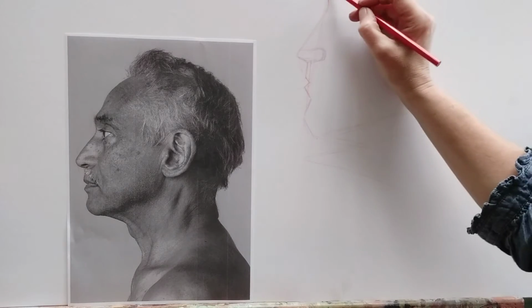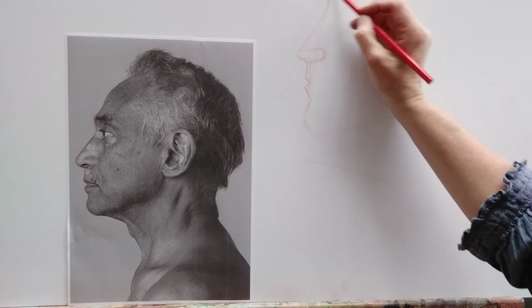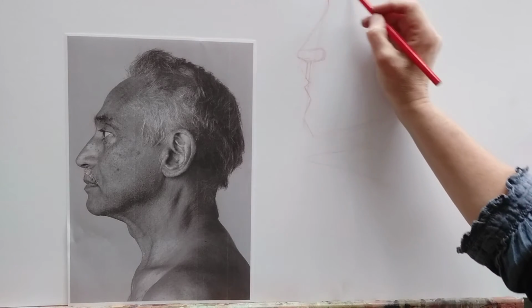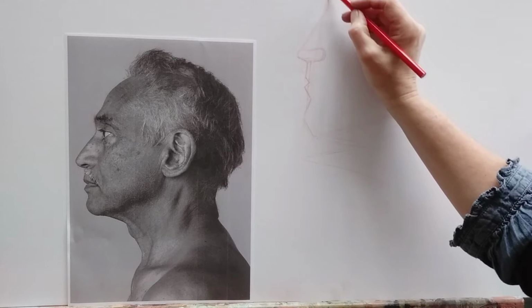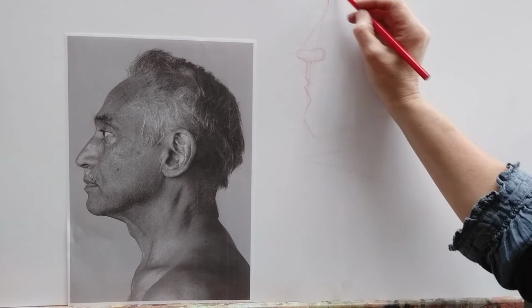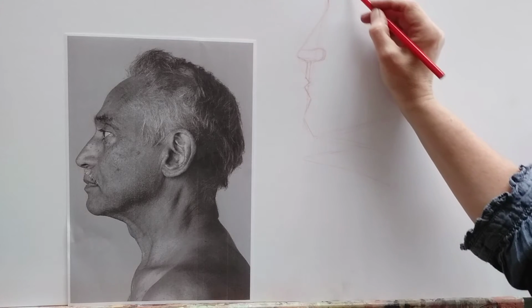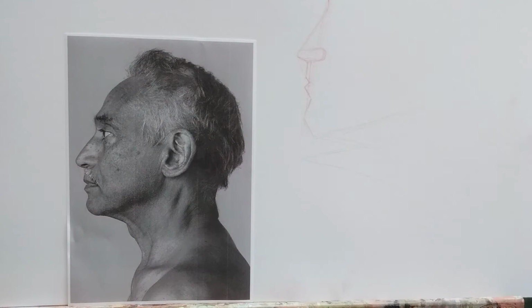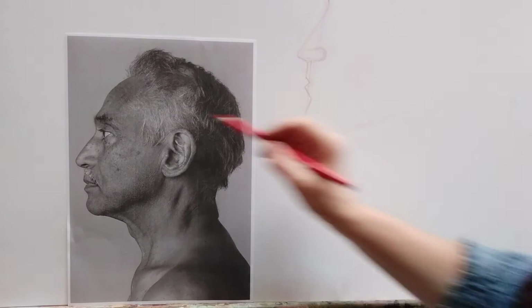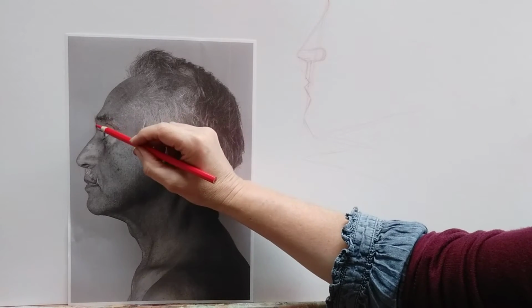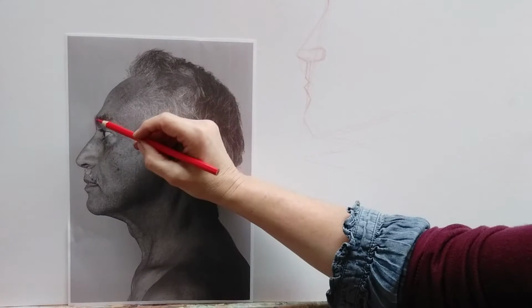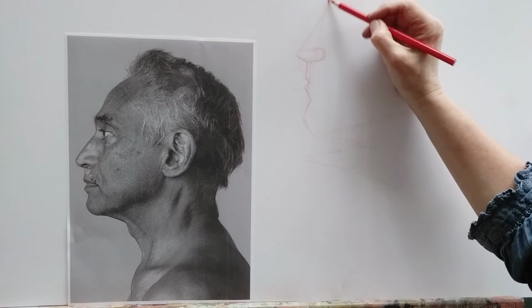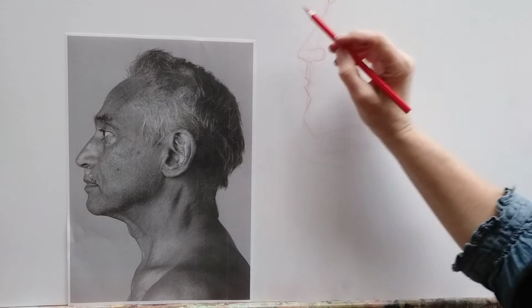Okay, we're going to go back up here, and we're going to scout once again. We're just going to do a rough shape of the eyebrows. I don't want to put too much detail in there. That's my rough shape. And then I'm going to look at this triangle here, the top of the bridge. That's what I'm looking for, and how it meets the brow.